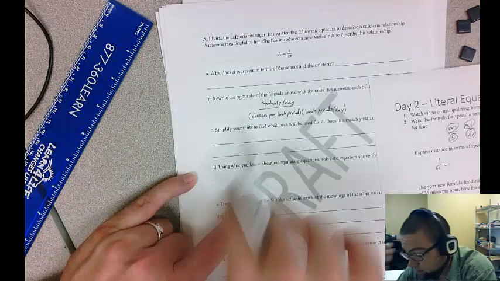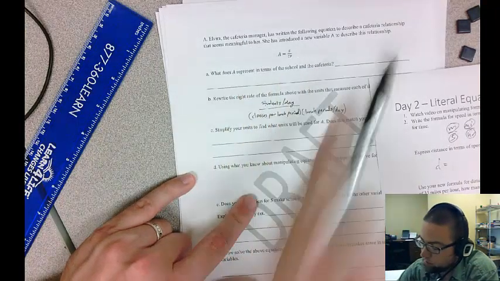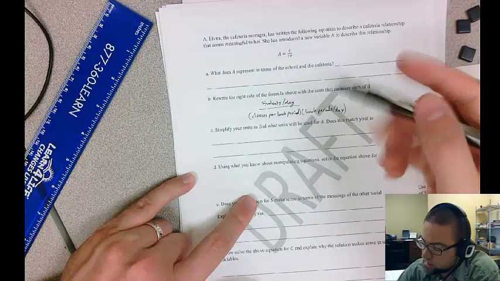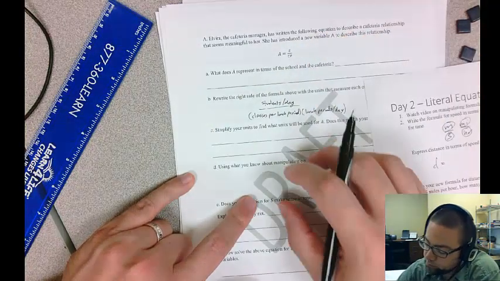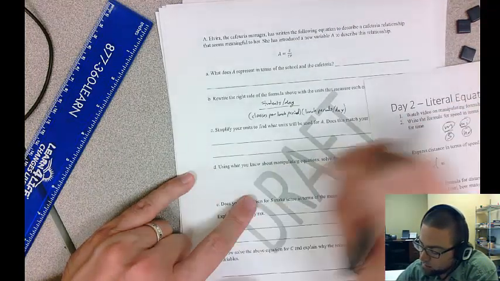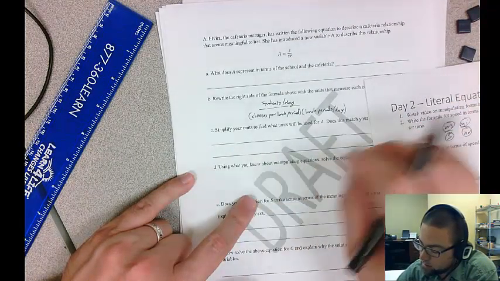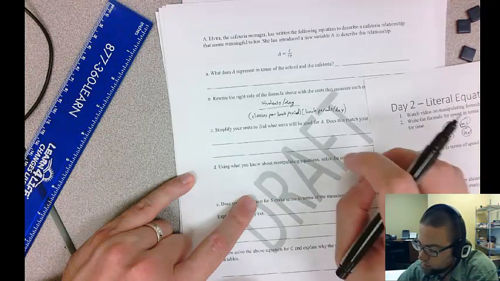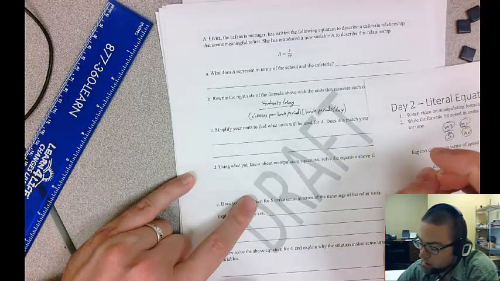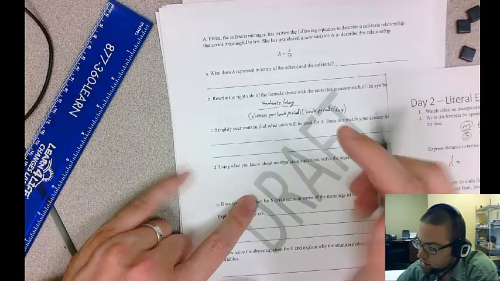So what does A represent in terms of the school and the cafeteria? So you have students that are coming in divided by the number of classes and the number of periods, right? So the number of classes per lunch period and the number of lunch periods per day. It's kind of like the average number of students, something like that.